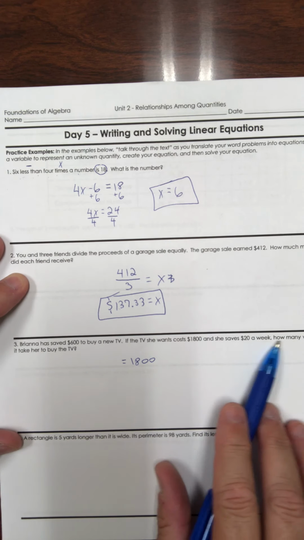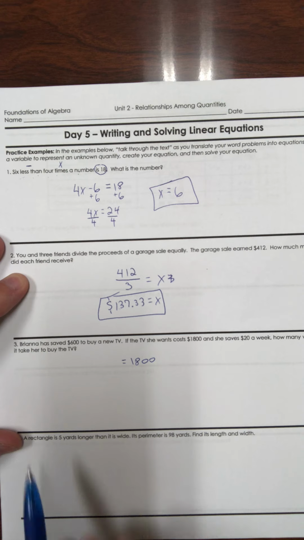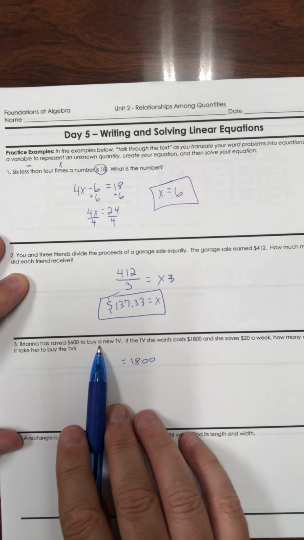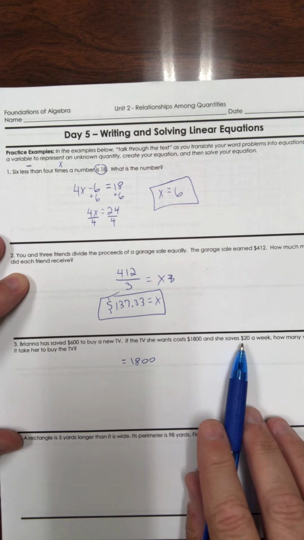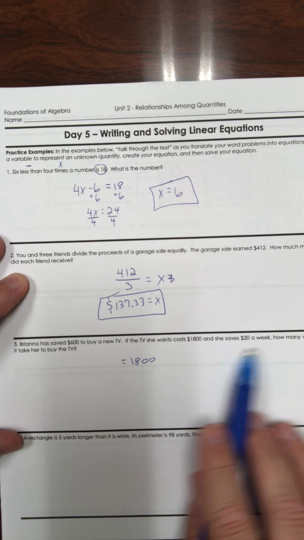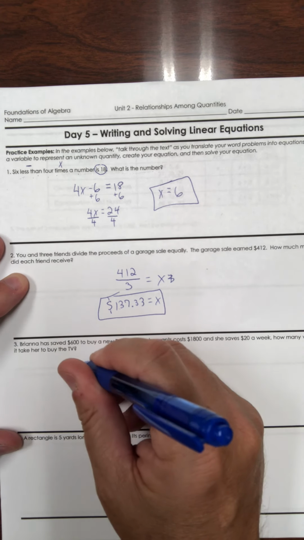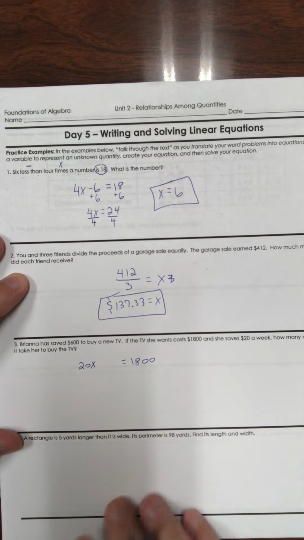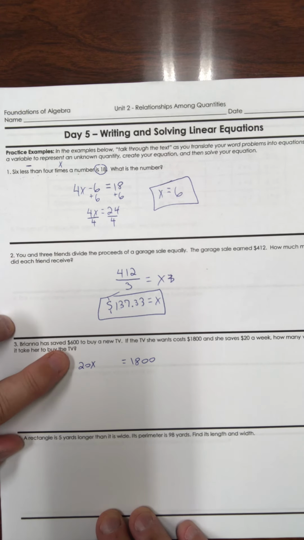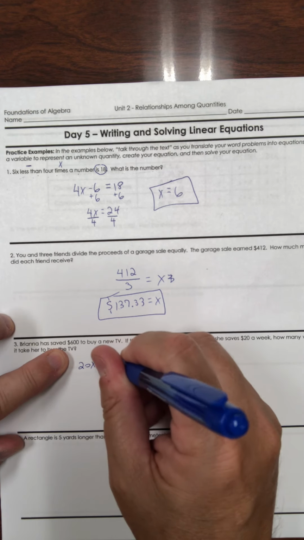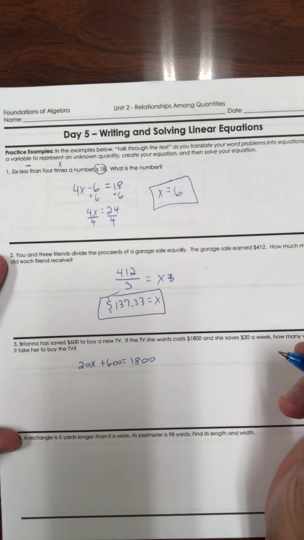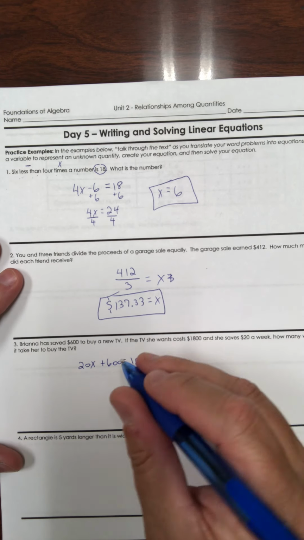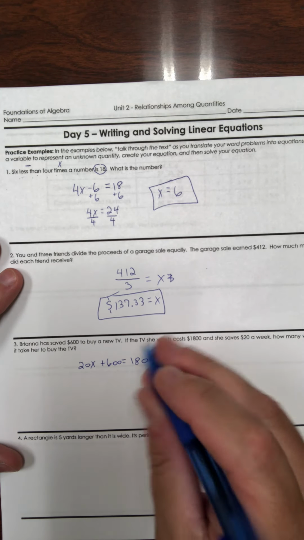So we need $1,800, right? She has saved $600, and she saves $20 a week. We just don't know for how many weeks we have to save it. So that's how we would set it up. We'll talk more through this in class.